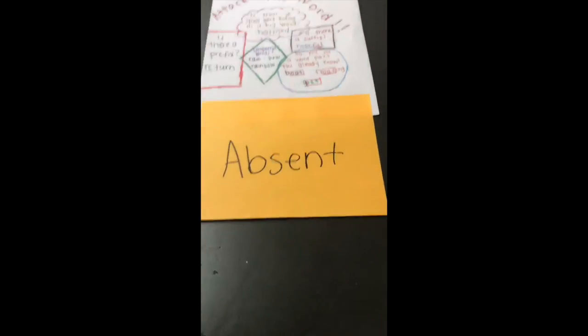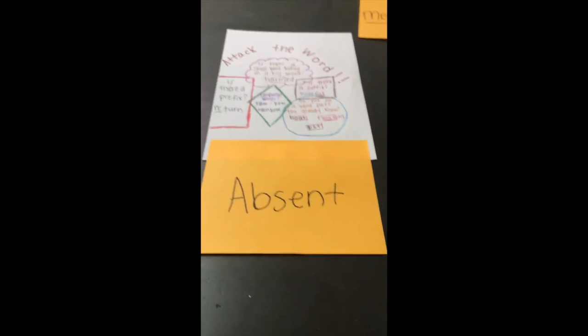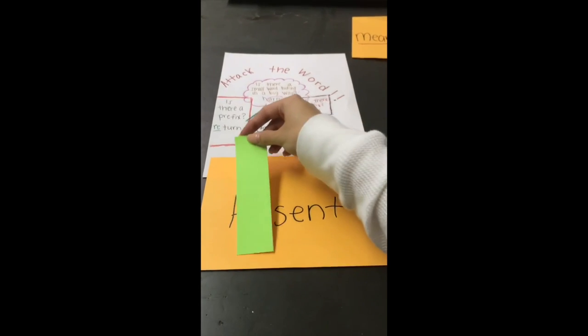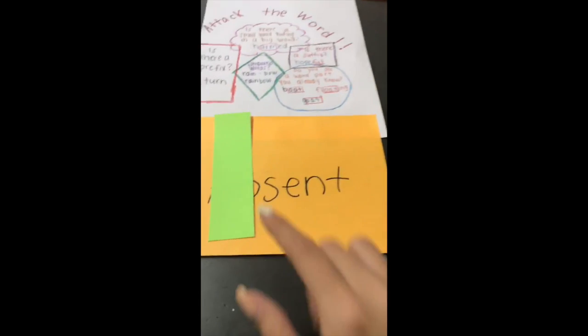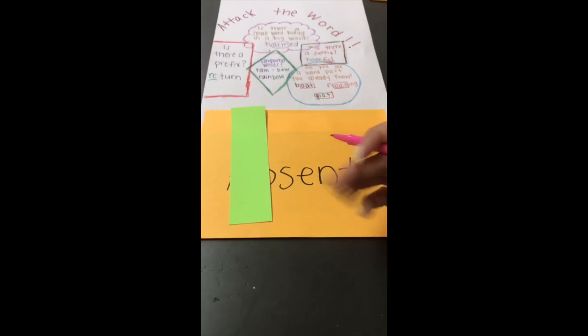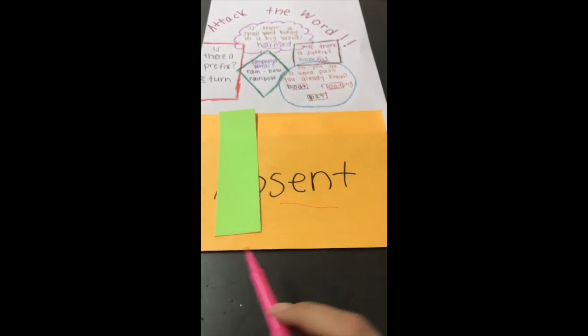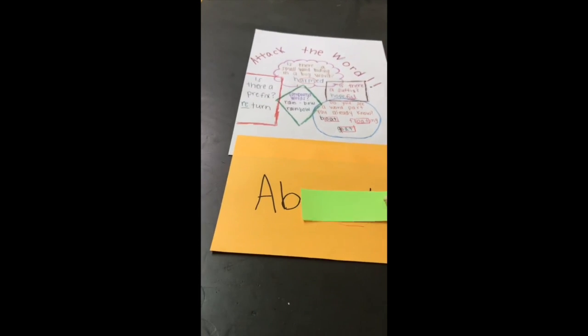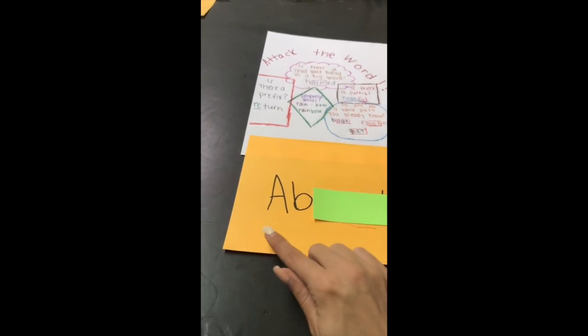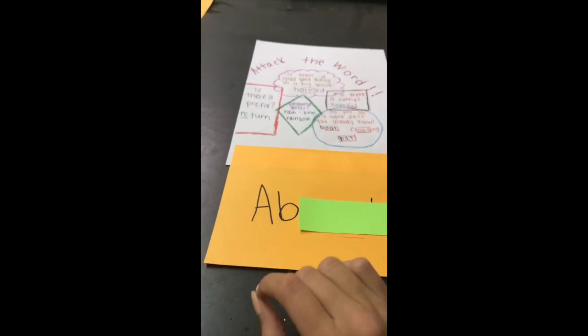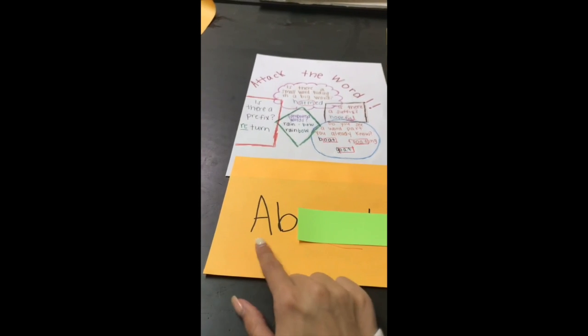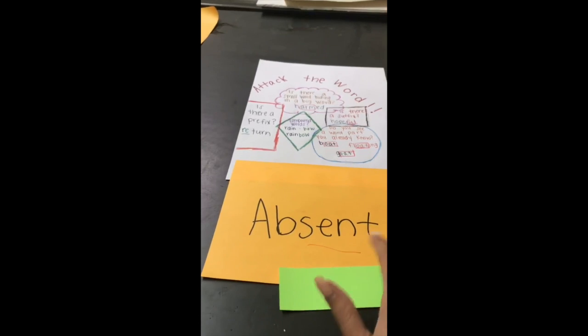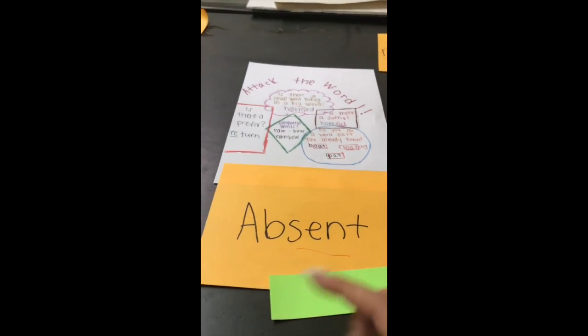Okay, now for this one, it's kind of like the other two. We're going to cover up part of the word. And we have sent. And then we're going to cover up sent. And we have an A and a B. So what you would do is you would just get your mouth ready, sound out these words, and you'll have absent. And you'll say it together. Absent. And then we have this last word.